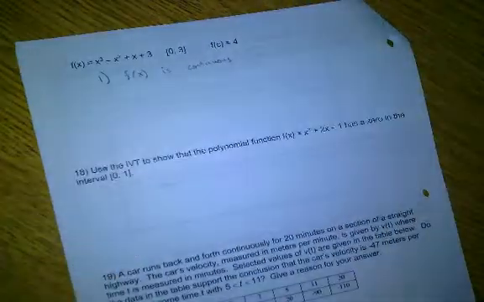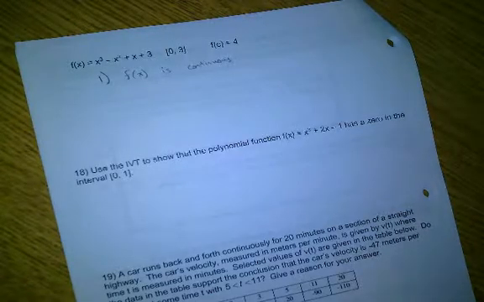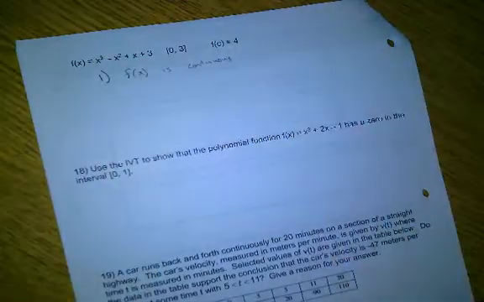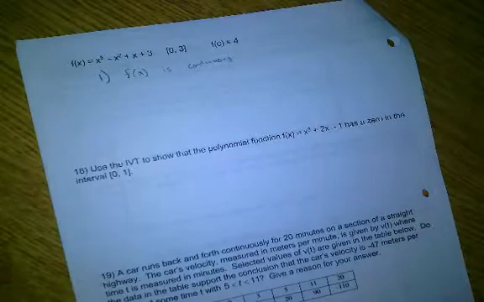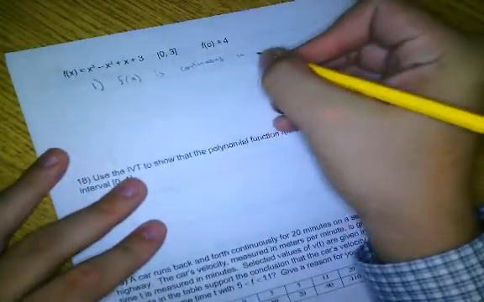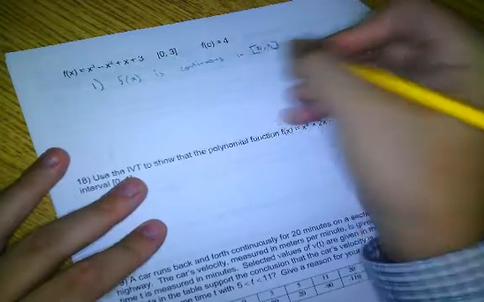Yeah, it's polynomial. Now, sometimes it's not continuous entirely, but you have to make sure it's continuous within that interval. Like, if I had 1 over x, that's not continuous. But if I have an interval like from 1 to 2, it's continuous in that interval. So f(x) is continuous. We'll just say in the interval from 0 to 3.